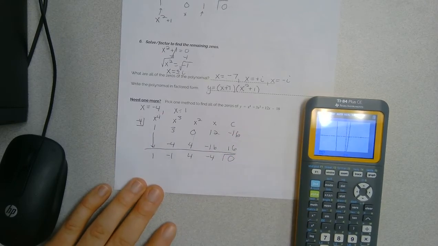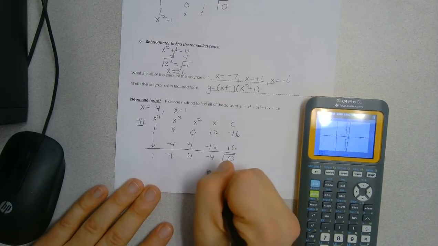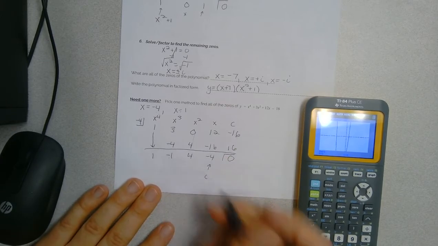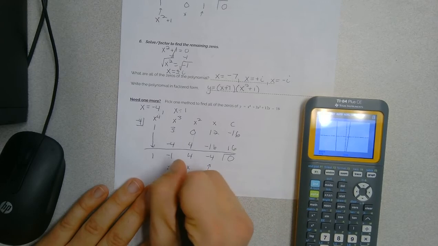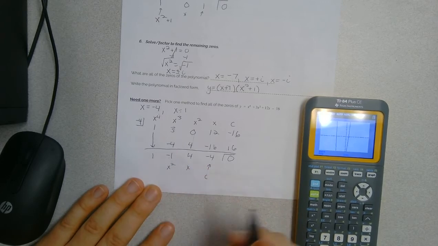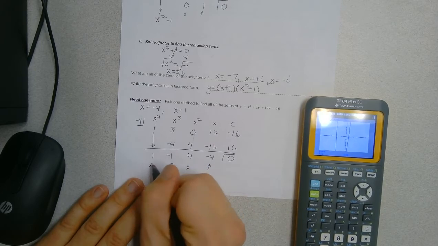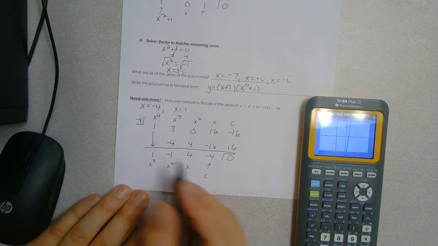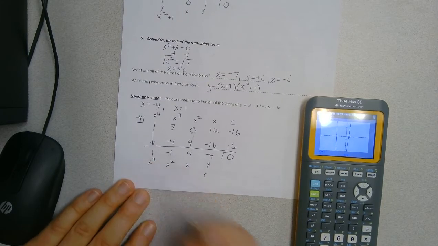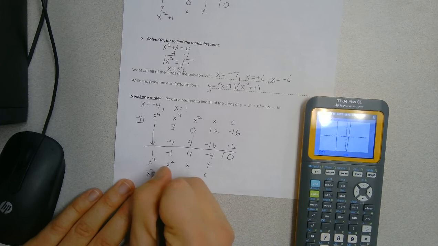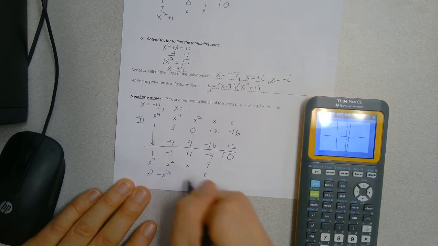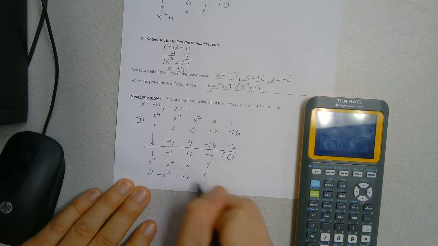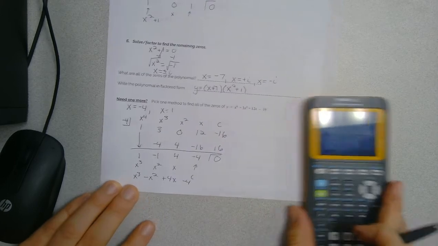Adding, I get 0. So in looking at that, that is my constant, my x squared, and my x cubed term. So in looking at that, I have x cubed minus x squared plus 4x and then minus 4.